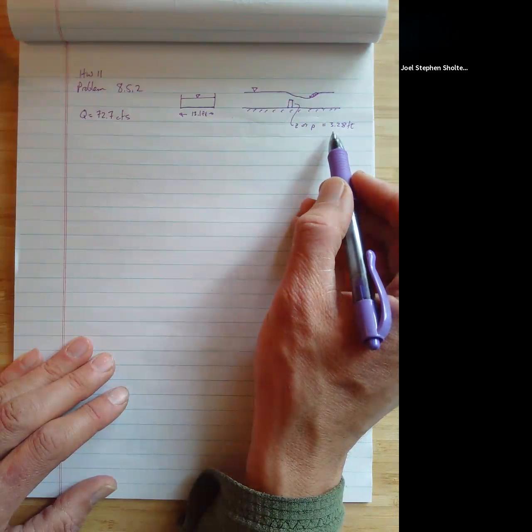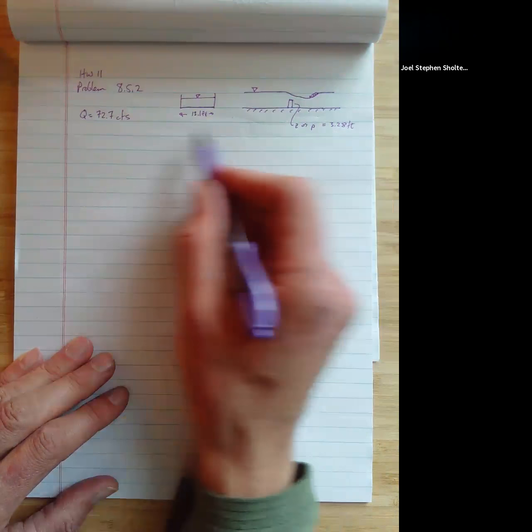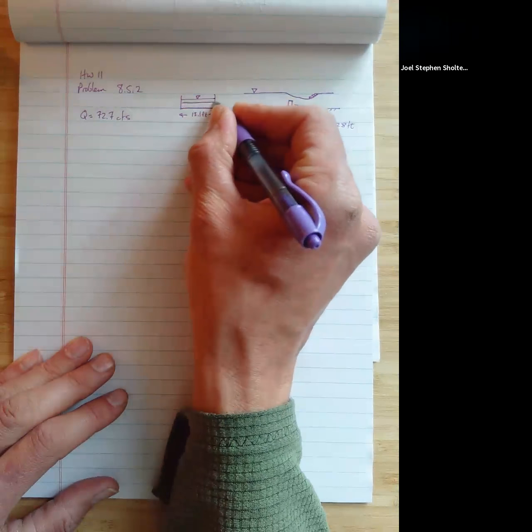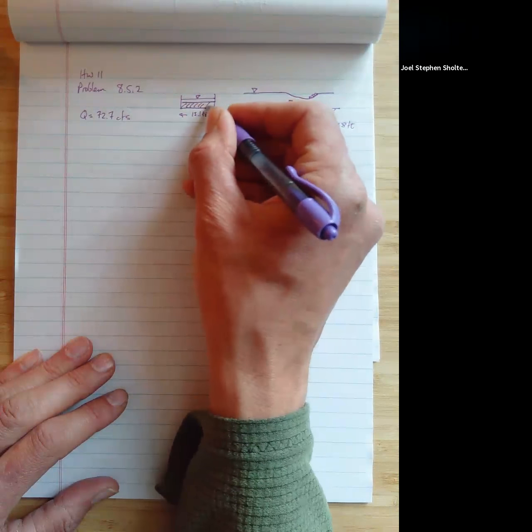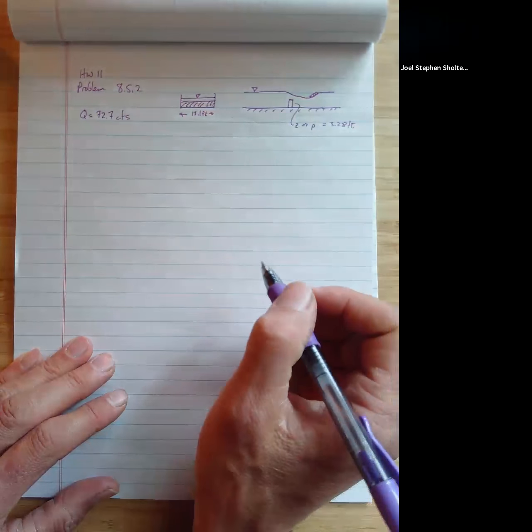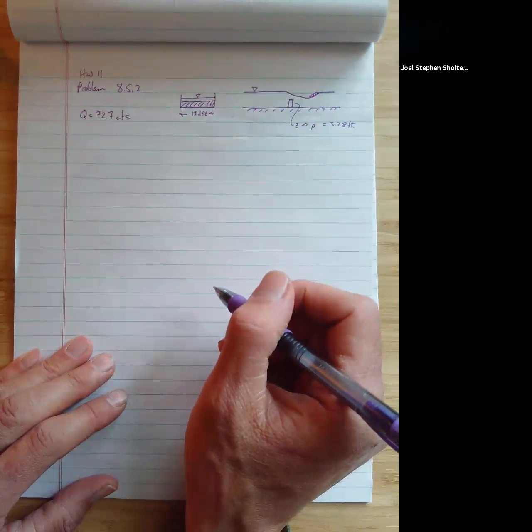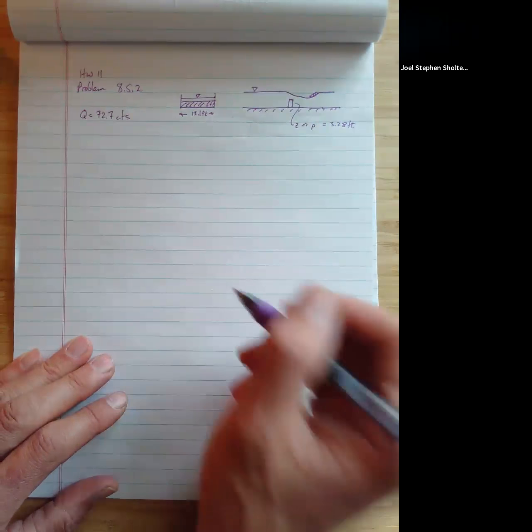Okay, so we're not getting any other information, so we're going to assume that it's an uncontracted weir. So this is what our weir would look like, uncontracted weir. The flow isn't contracted to go through the weir. And then determine the velocity of the flow over the weir. Assume weir friction loss and velocity head upstream are negligible.